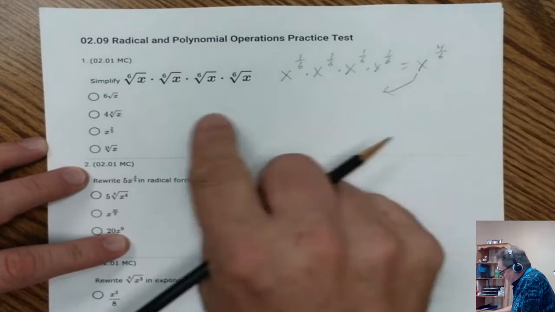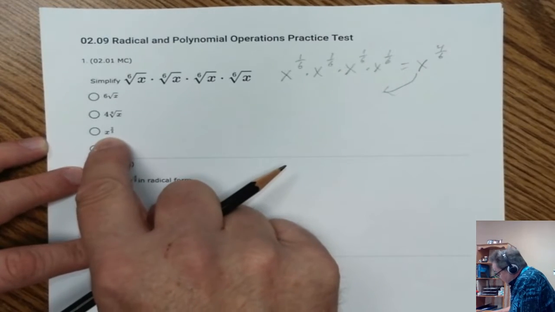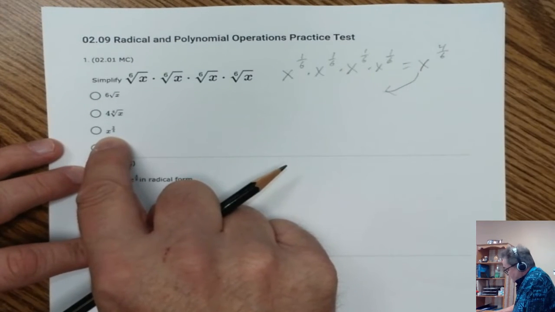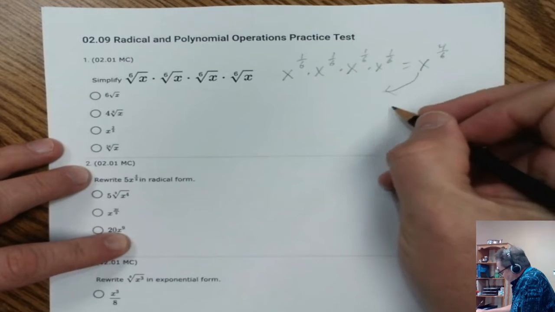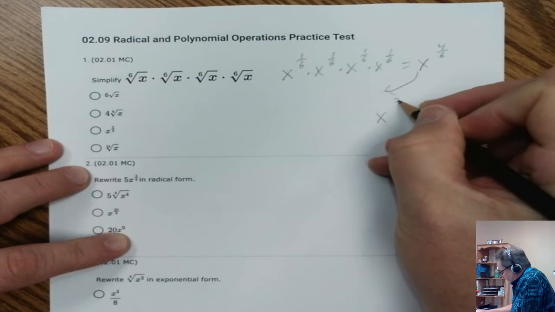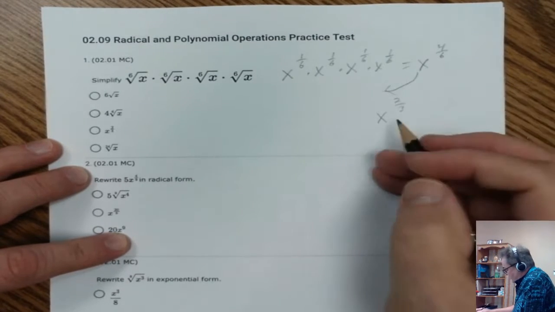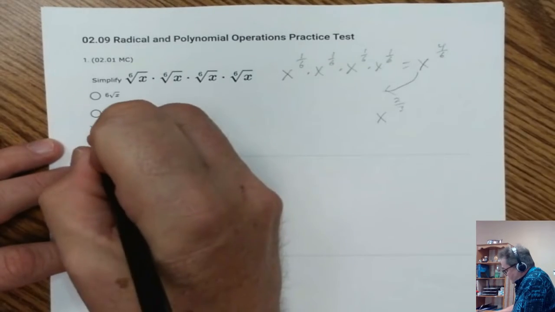Now let's convert that back. We don't have an x to the 4/6, but we do have an x to the 2/3. So 4/6 does simplify to x to the 2/3. That would be the most accurate answer.